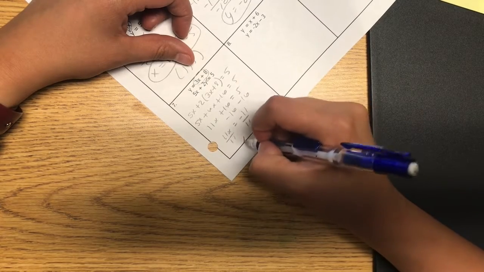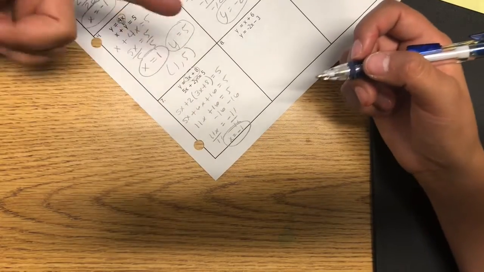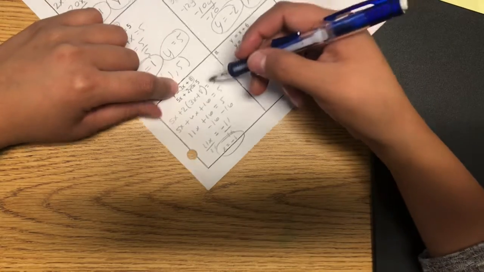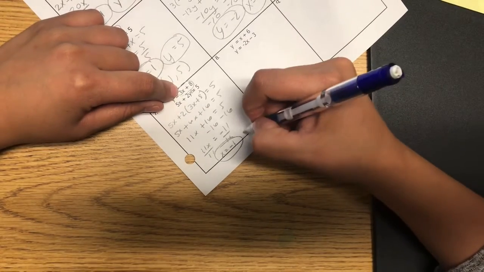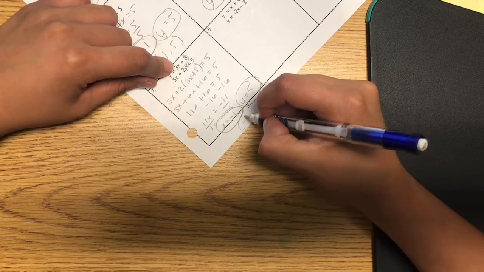Divide by 11, so x equals negative 1, where I'm going to take negative 1 and substitute it back into the original. So 3 times negative 1 is negative 3. Negative 3 plus 8 is 5, so y equals 5. My ordered pair ends up being negative 1, 5.